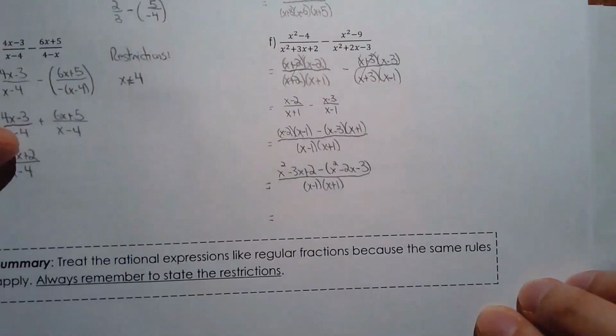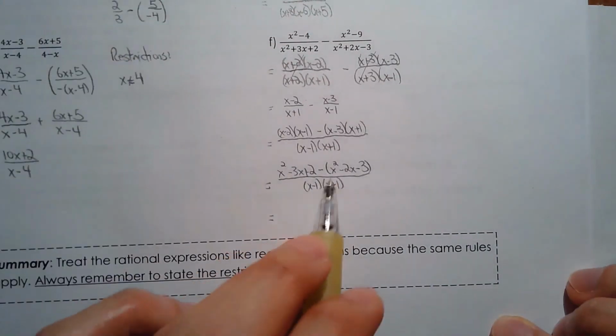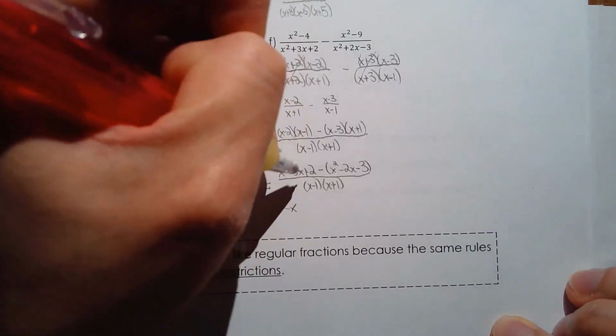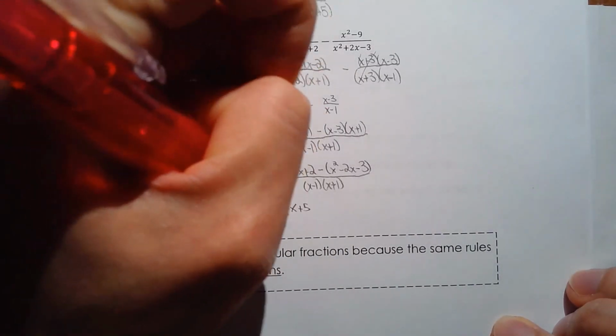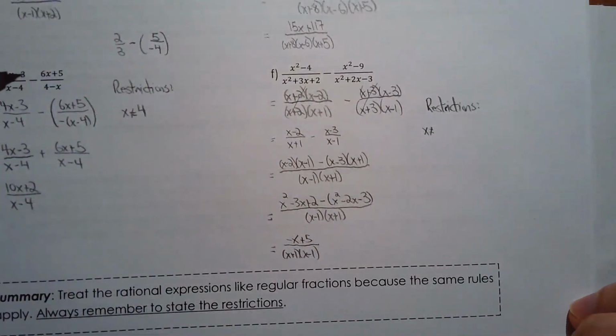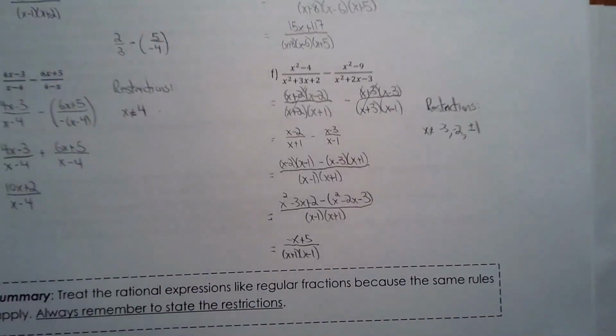Just enough room here. Perfect. So that distribute, so that's 2 negative x plus 5. State the restrictions. X cannot be negative 3, negative 2, plus minus 1. Perfect.